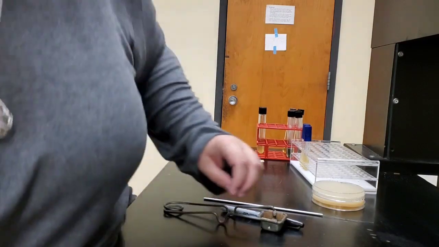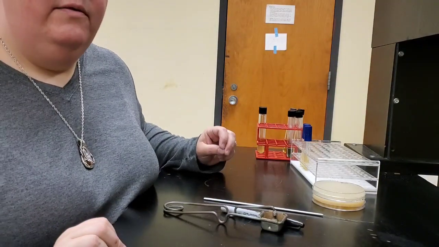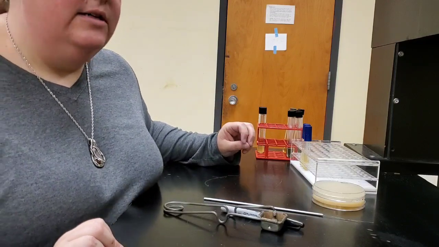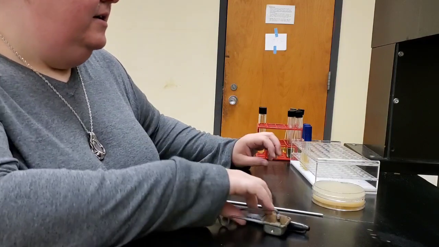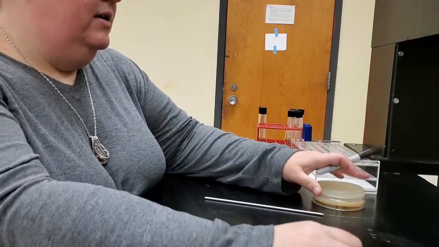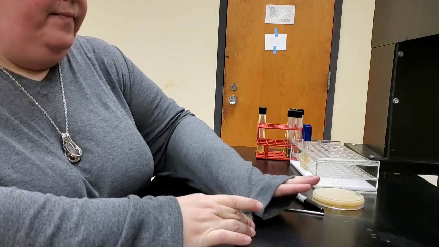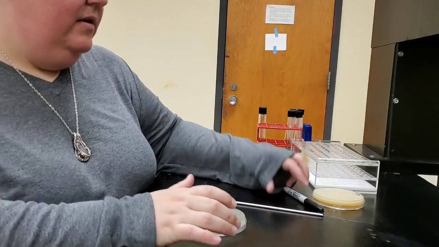Today I am doing a demonstration for exoenzymes and for MVIC. We're going to do exoenzymes first. So the first thing to do is to label your plates and your tubes.